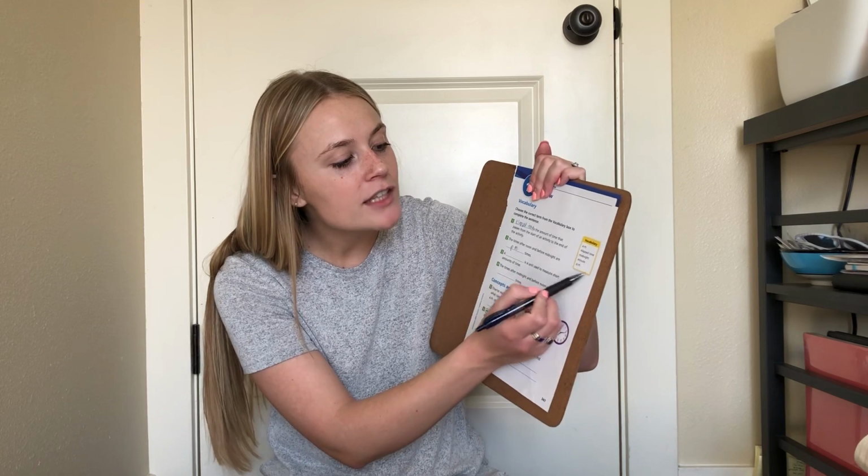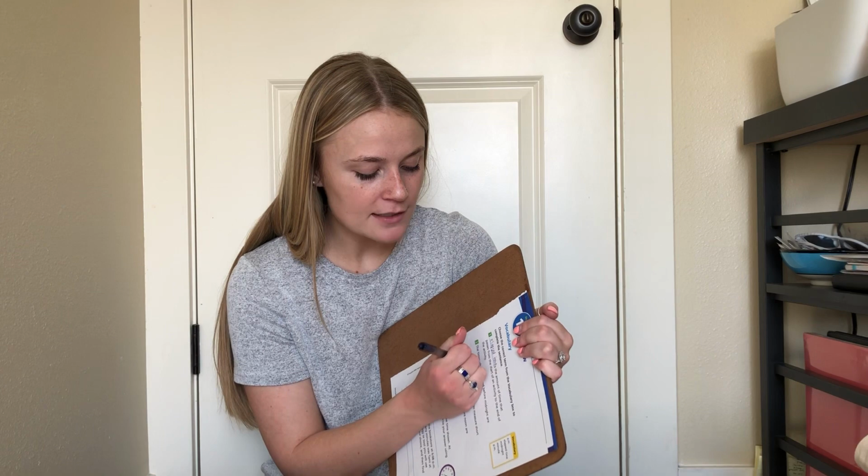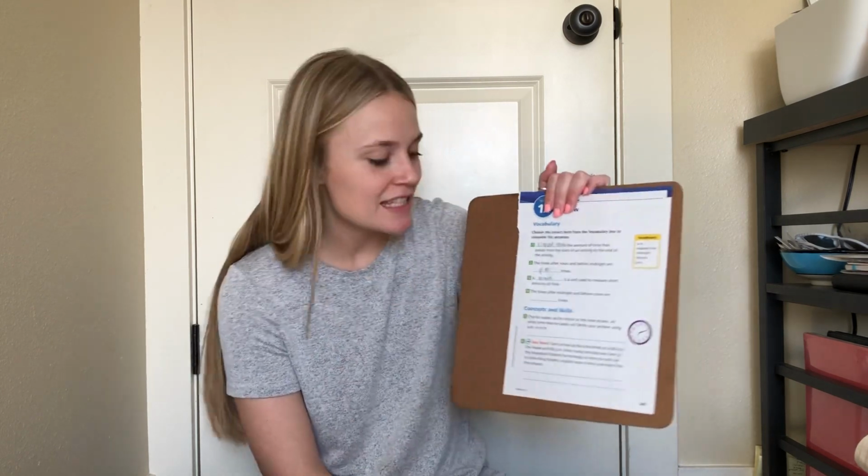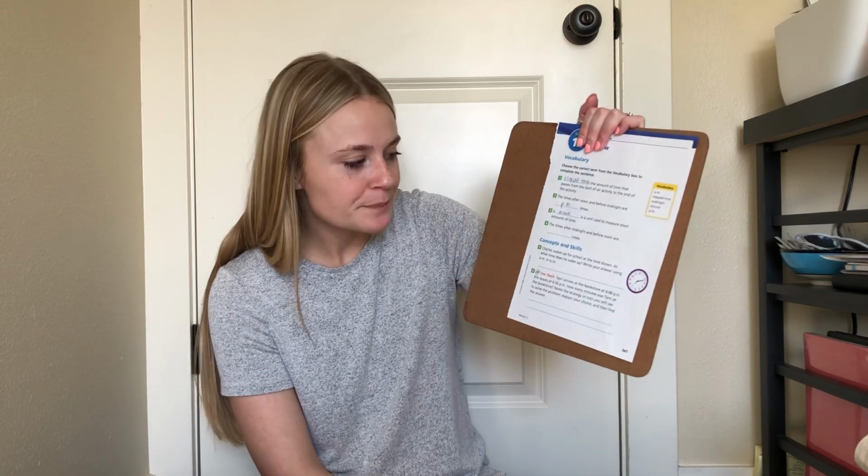Number 3, a blank is a unit used to measure short amounts of time. Let's see if out of these options we would choose minute. A minute is short amounts of time. 1 minute is 60 seconds. We use minutes to describe time.